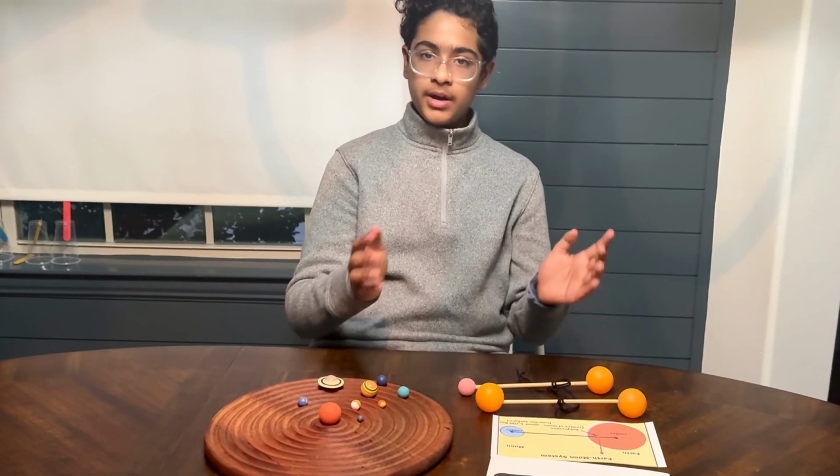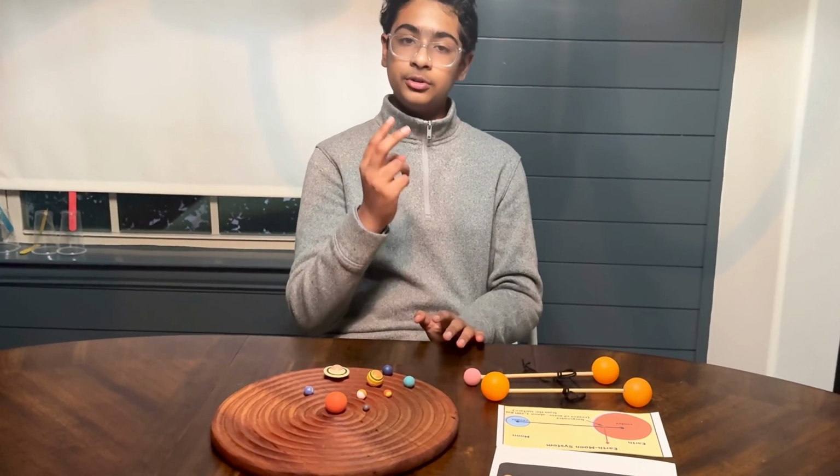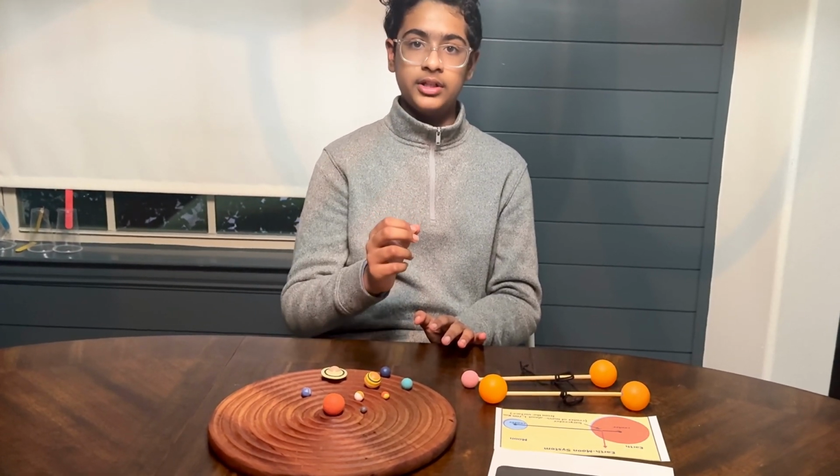So in conclusion, a barycenter is nothing but the center of mass for two different celestial objects rotating around each other in an orbit.